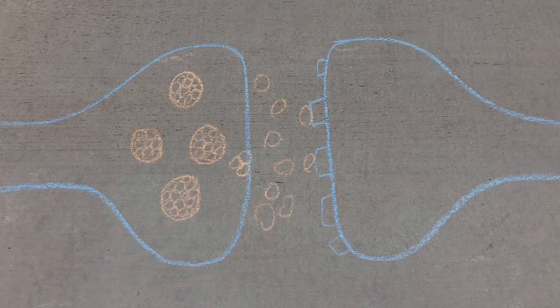Calcium binds with the membrane of the synaptic vesicles, which causes the vesicles to break and release the neurotransmitter into the synaptic cleft. After the neurotransmitters are released, they diffuse across the synaptic cleft and interact with receptors on the postsynaptic membrane. The receptors are voltage-gated ion channels, and they allow the action potential to continue down the next neuron.